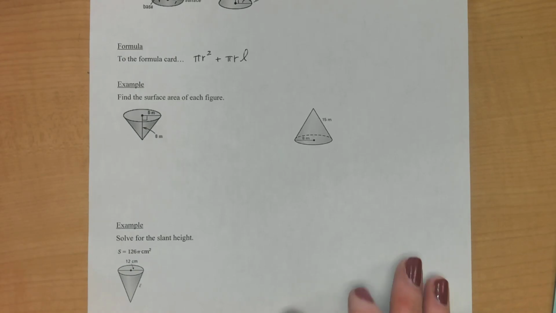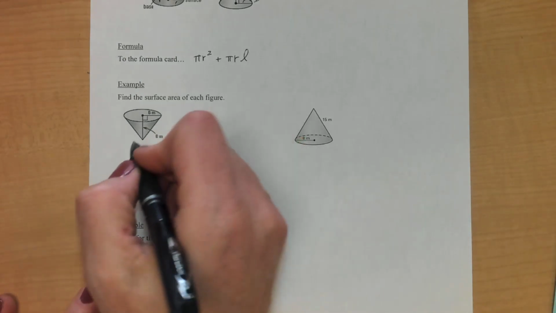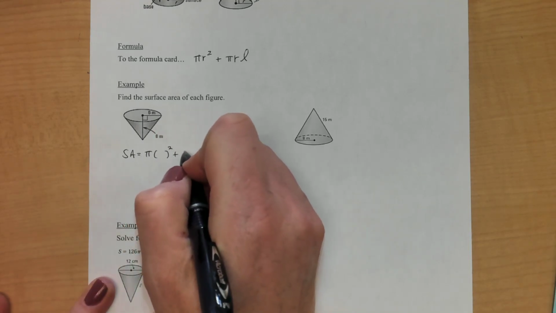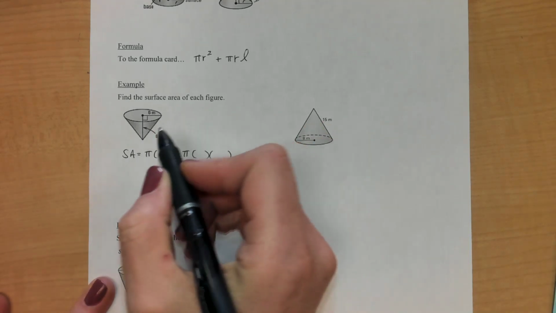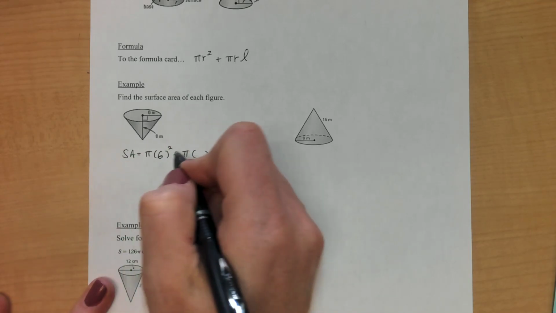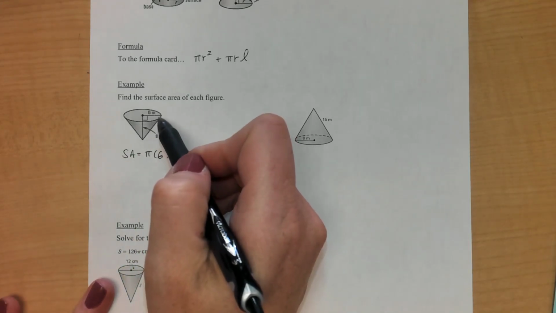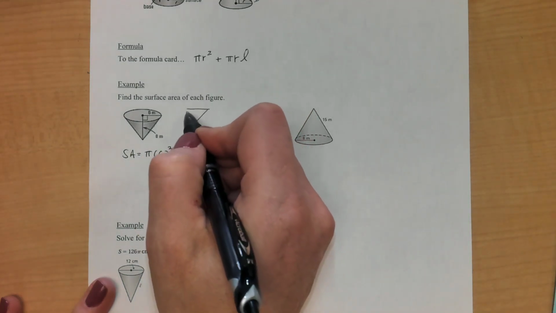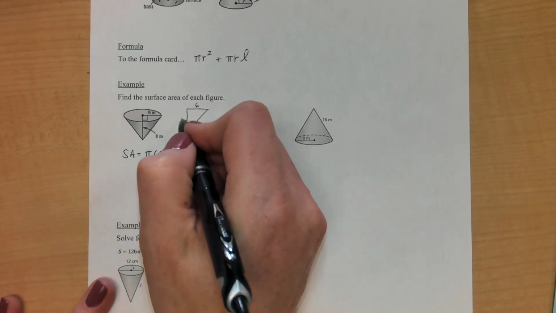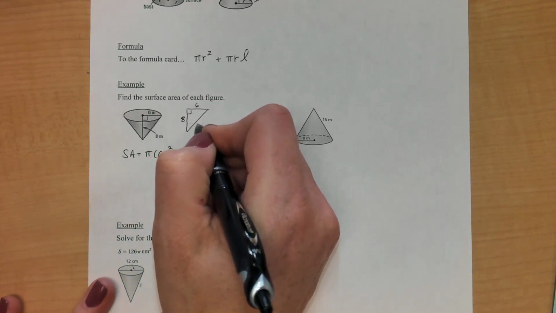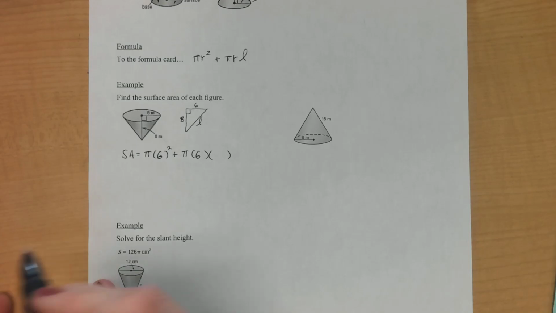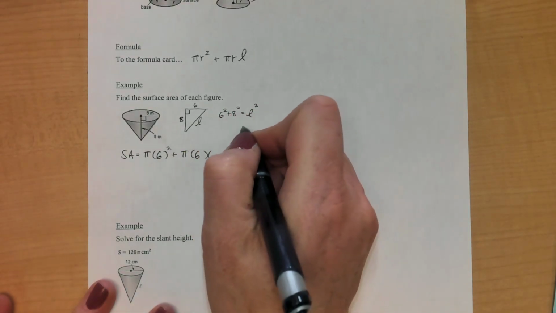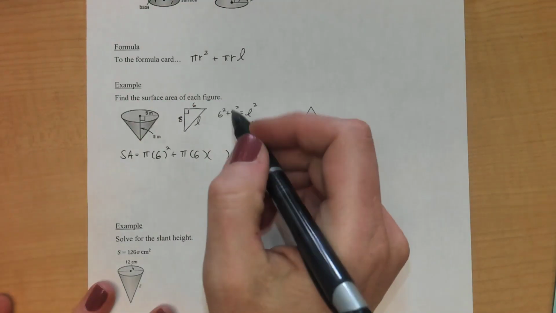So first example, find the surface area of each figure. I'm just going to write the formula down. We're going to plug in what we have and see what we don't know. So pi r squared plus pi r L. So radius, I know that that's a 6, so I get to put that in both places. And then slant height would be this. So we don't know that yet, so I'm going to do a little Pythagoras. I'm just going to draw it off to the side. 6, and then this side is 8, so we are looking for that right there. I'm going to label that as my L for slant height. So 6 squared plus 8 squared equals slant height squared, and my slant height is 10.